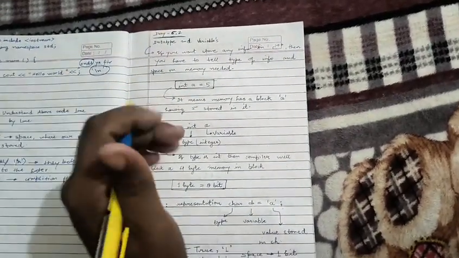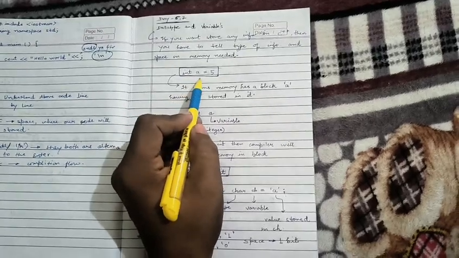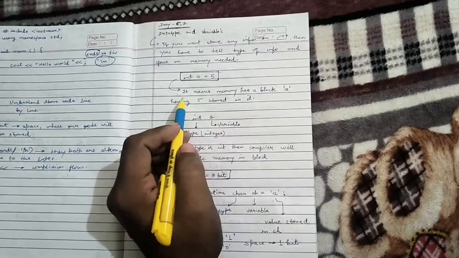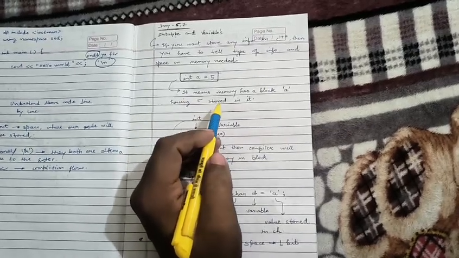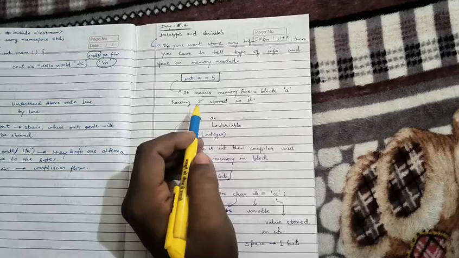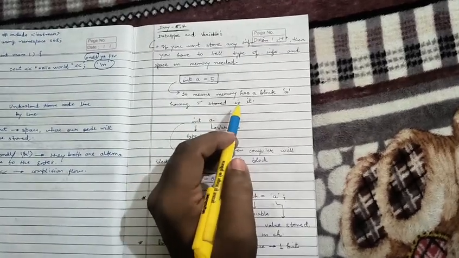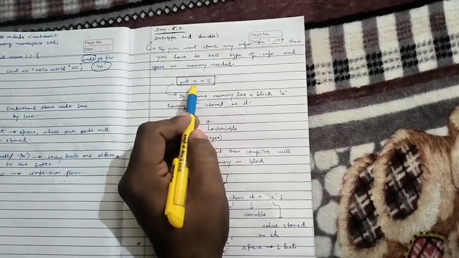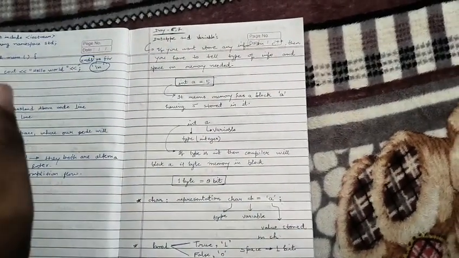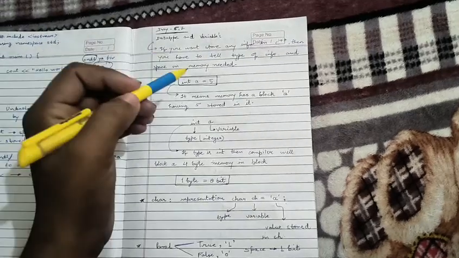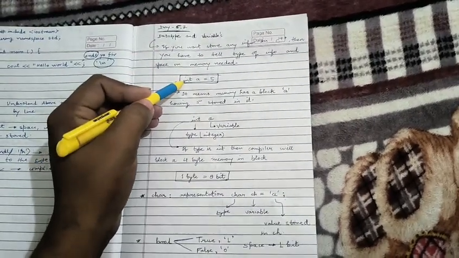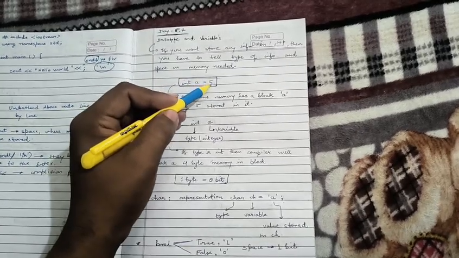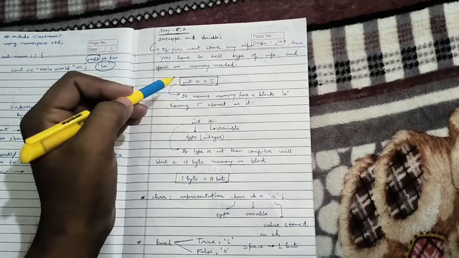Here we see it is written int a = 5. So int means memory has a block A, and it means memory has a block A having 5 stored in it. Int is a data type. A is a memory location and 5 is the value stored in it. I'm again repeating, int is the data type, which means integer. A is a memory location and 5 is the value stored in it.